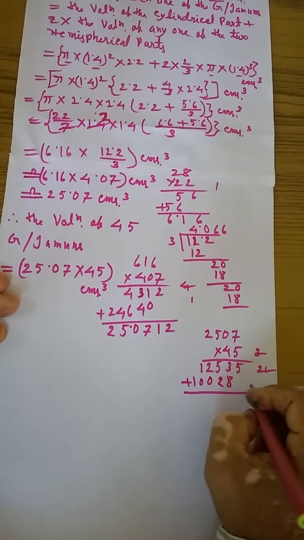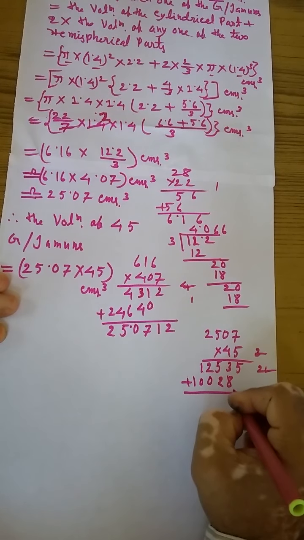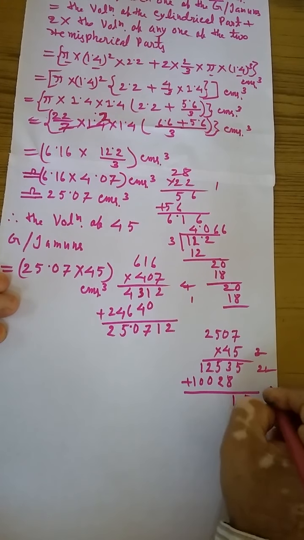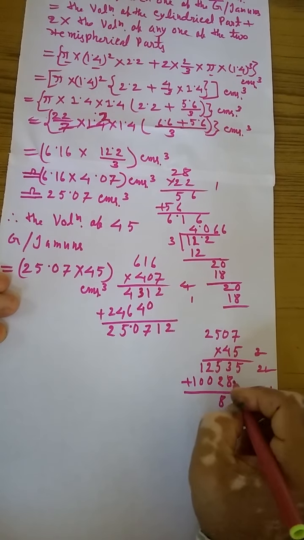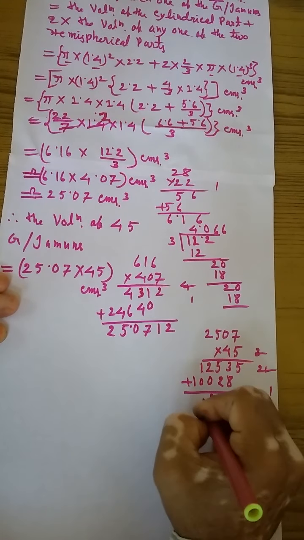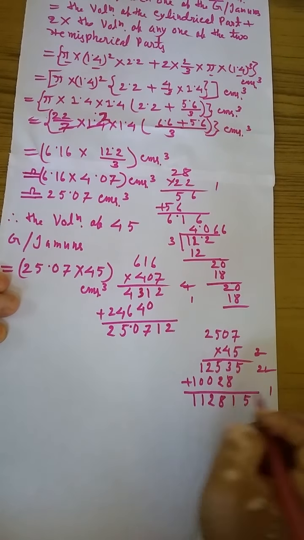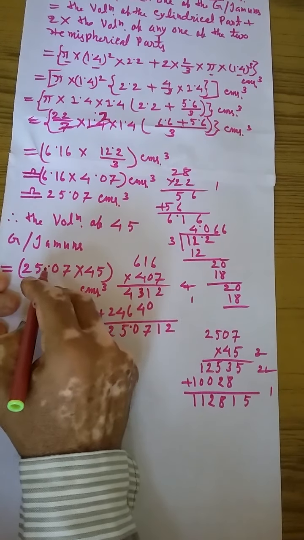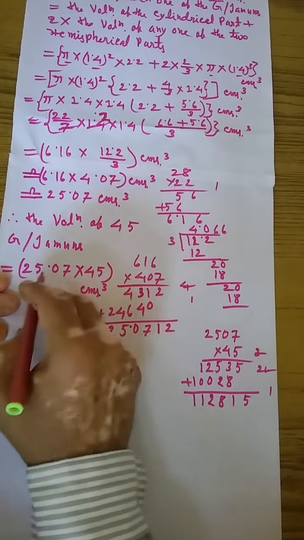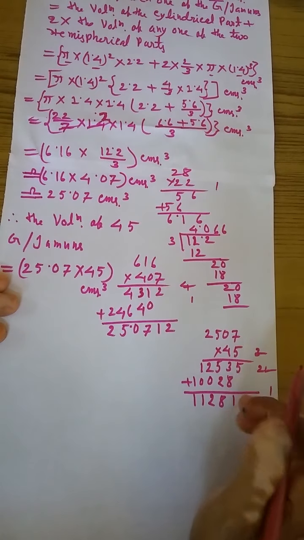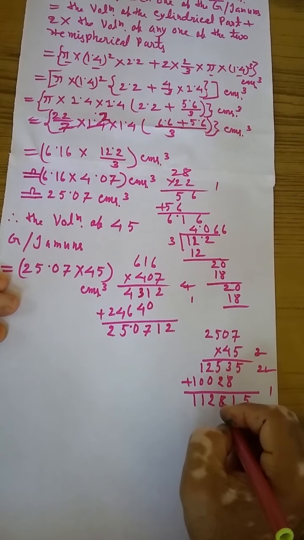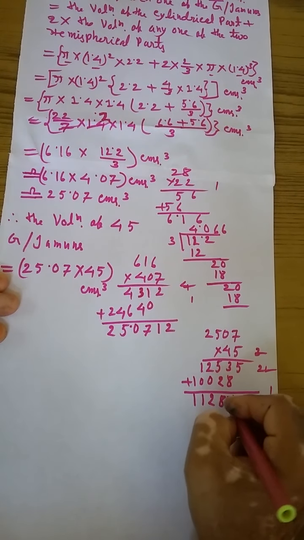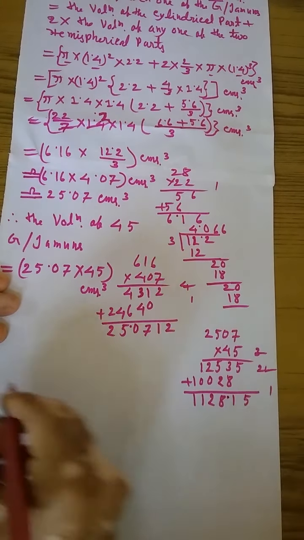So this will be equal to 5, 8 plus 3, 11, 5 plus 2, 7 plus 1, 8, 2, 1, 1. We had a decimal point after 2 digits from the right side, so it will be 1128.15.